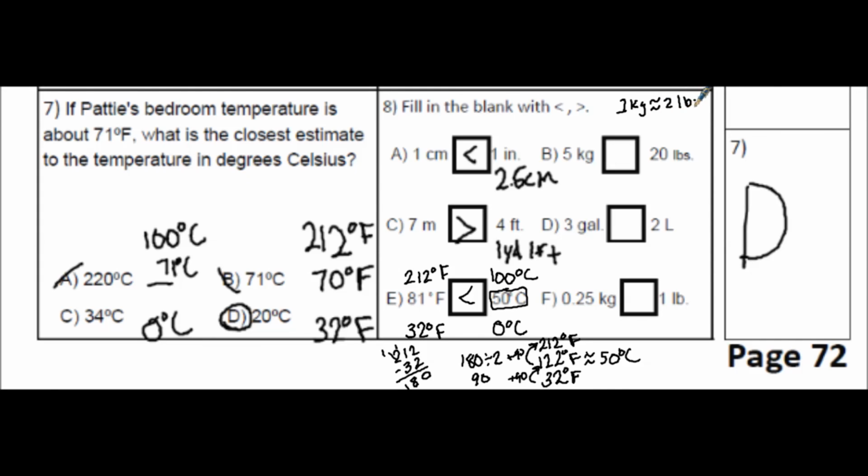Here we know that 1 kilogram is about equal to 2 pounds. So if I multiply this side by 5, I'll get 5 kilograms, and I do the same on the other side, and I get 5 groups of 2 pounds, which gives me 10 pounds. So 5 kilograms is about 10 pounds. And 20 pounds is much bigger than 10 pounds. So we see that 5 kilograms is less than 20 pounds.